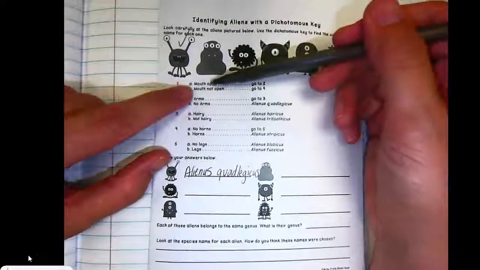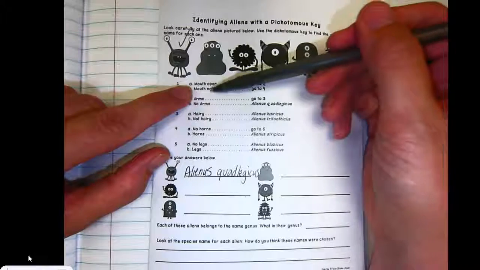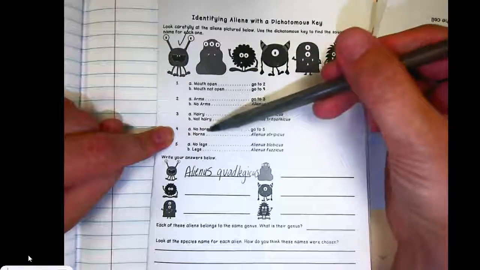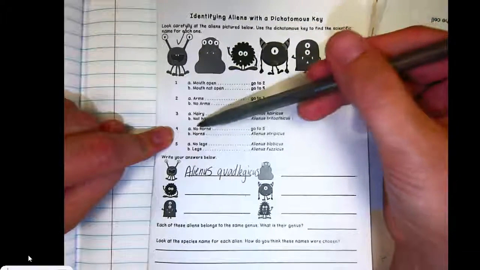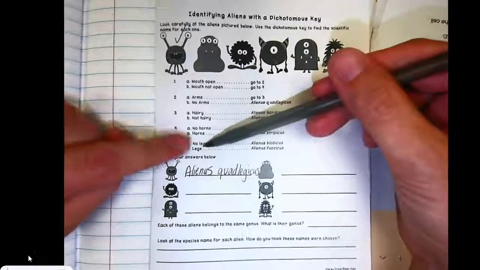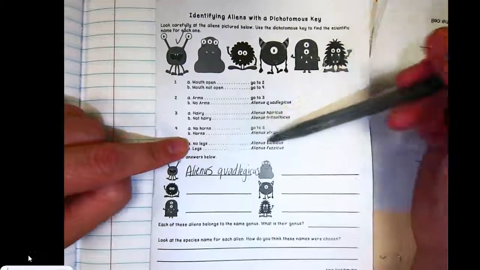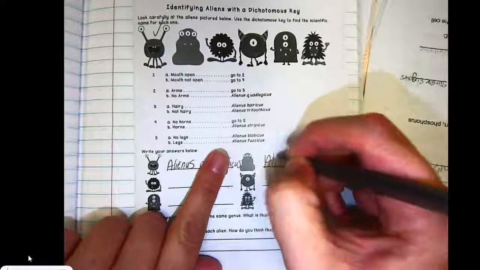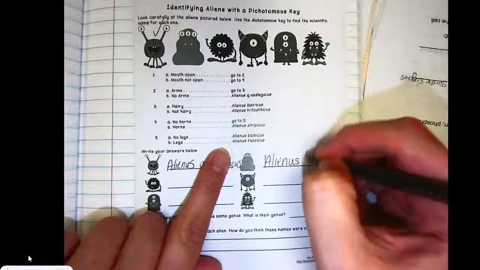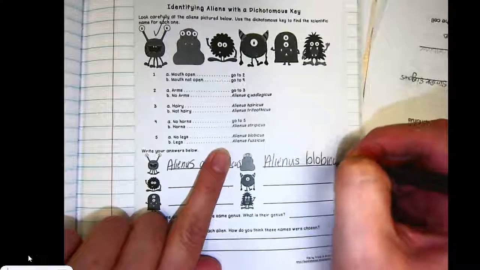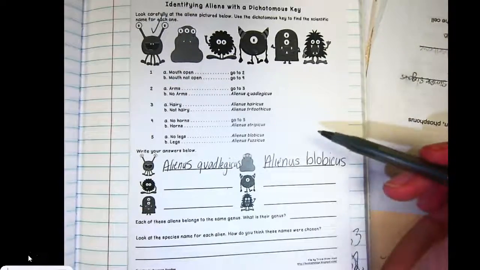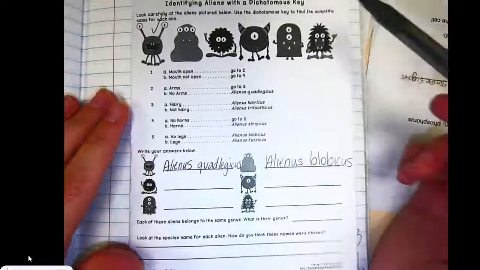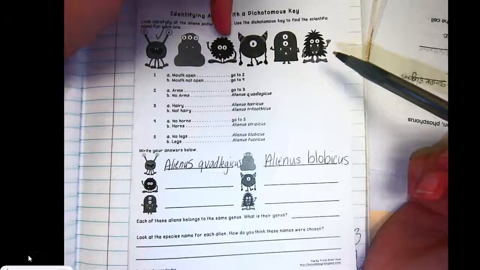Alright, so is his mouth open or not open? Well, his mouth is not open. So now we're going to go to question 4. No horns or horns? Well, he doesn't have horns, so no horns. Go to 5. No legs or legs? No legs. He is Alienus lobicus. So like I said, I know these are silly names, but it gets you used to the process of how to go through the questions. The ones you're going to have later are going to have lots more questions. This one's really, really simple. It only has 5.